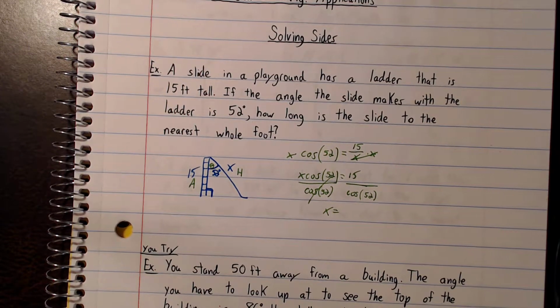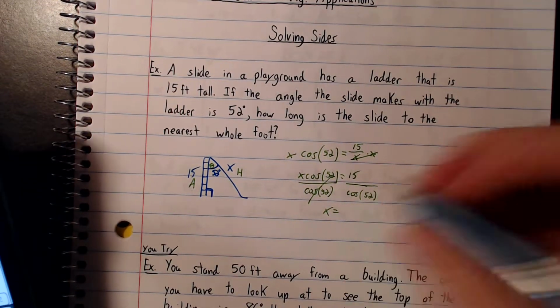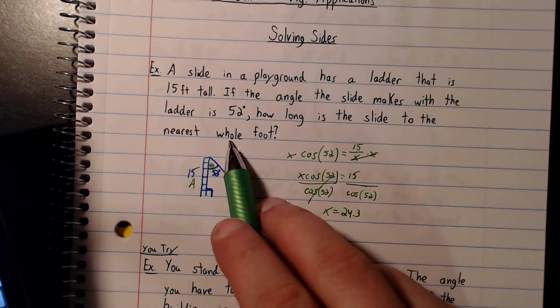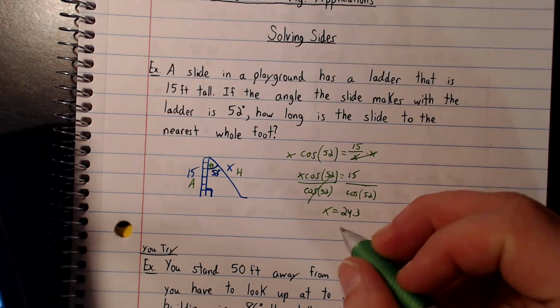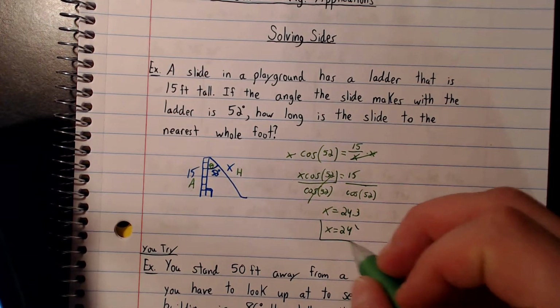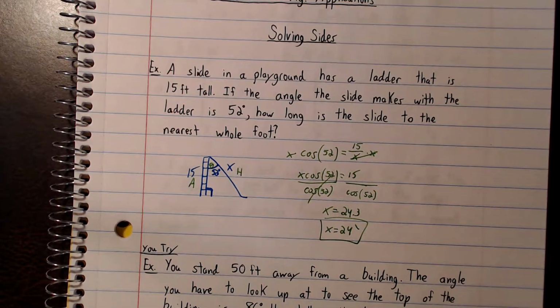And we're doing 15 divided by cosine of 52. And they tell us 24.3. But we want to round to the nearest whole foot, so that rounds to just 24 feet. That's not a bad slide ride. Yeah. 24 feet of pure joy.